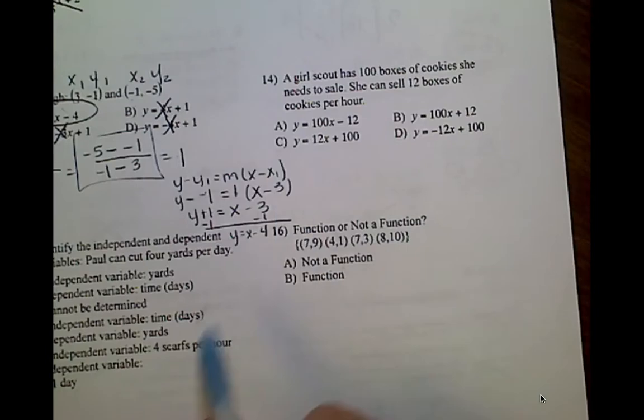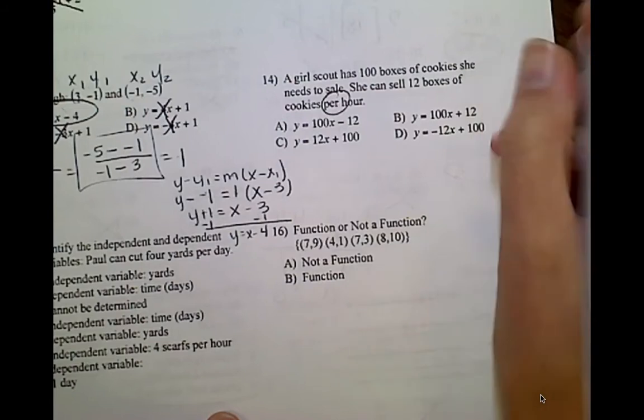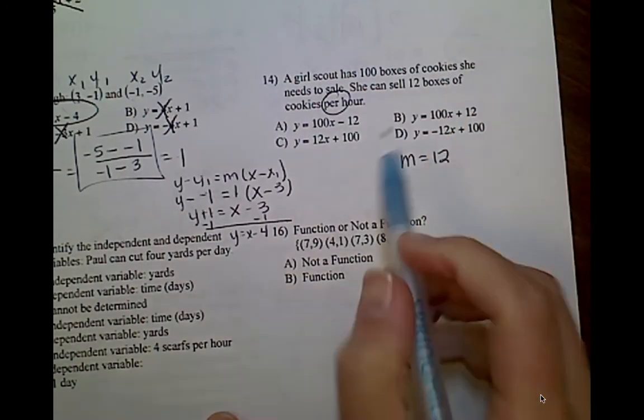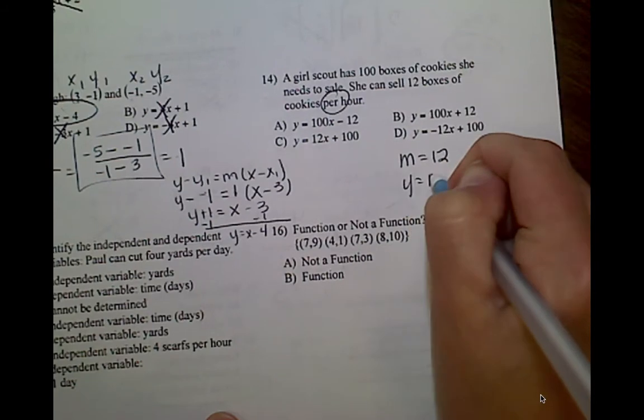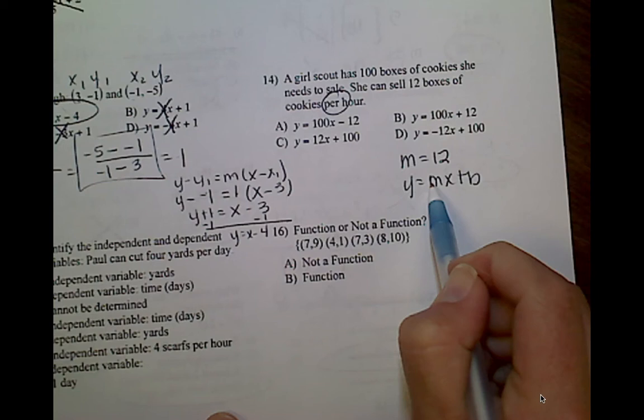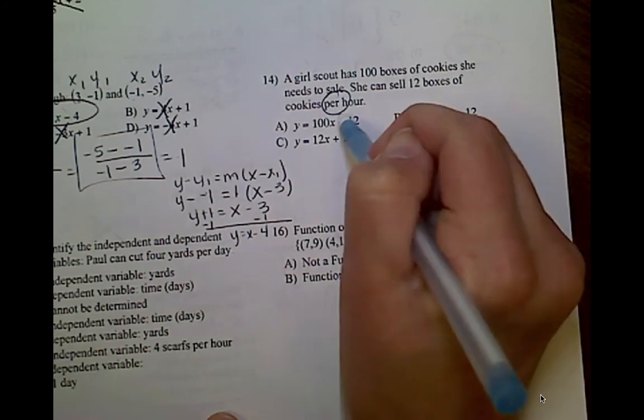Okay? A Girl Scout has 100 boxes of cookies. She can sell 12 boxes per hour. That per tells you have a slope. So I'm going to check and pick a slope of 12. So the slope, remember, y equals mx plus b. I'm looking for the number in front of x to be 12. Didn't work for this one. Didn't work for that one.